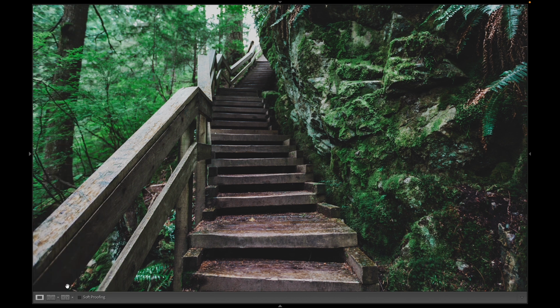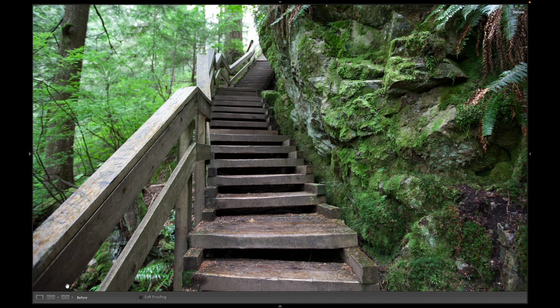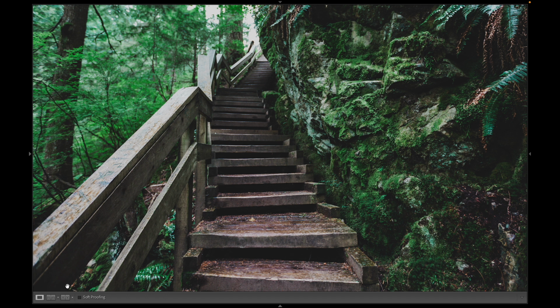And there we go. Take a look at before and after. Here's before and here's after. Can really notice the lens correction before and after.